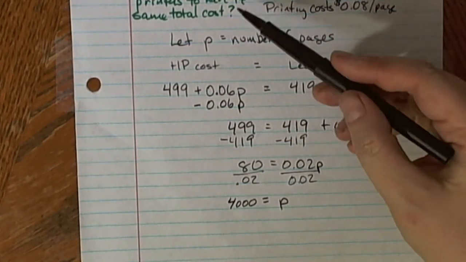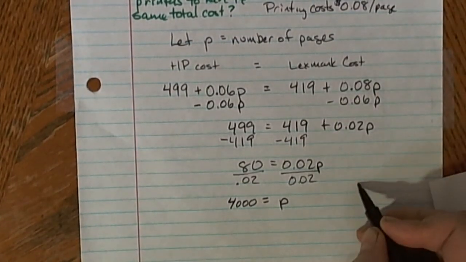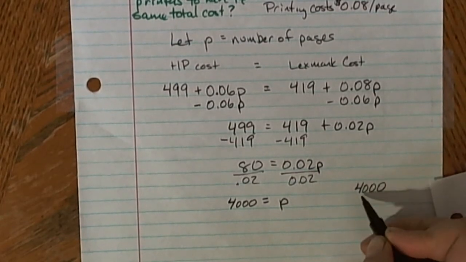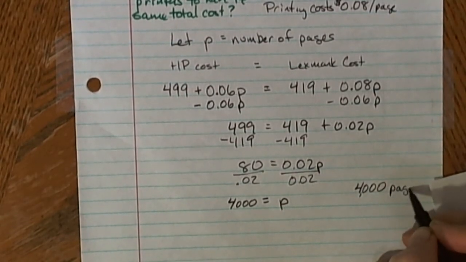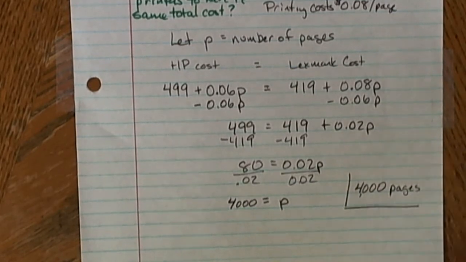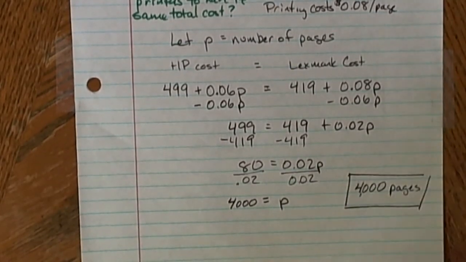So the question asks how many pages would need to be printed. So the answer that I'm looking for is 4,000 pages. That is how many pages need to be printed for the two printers to have the same cost.